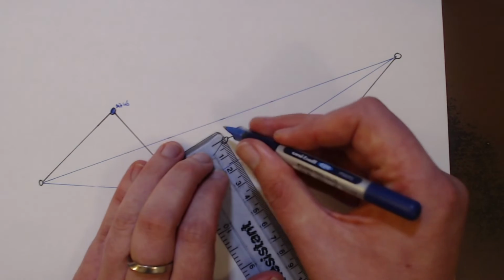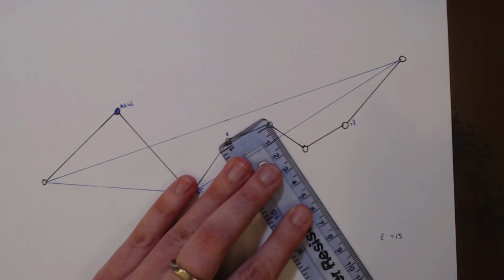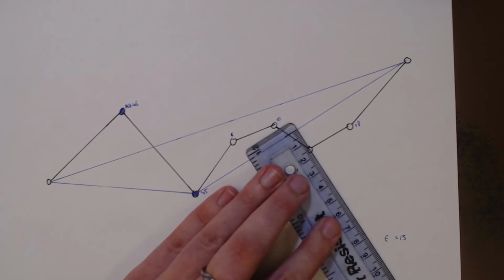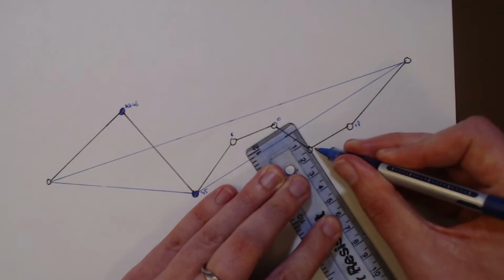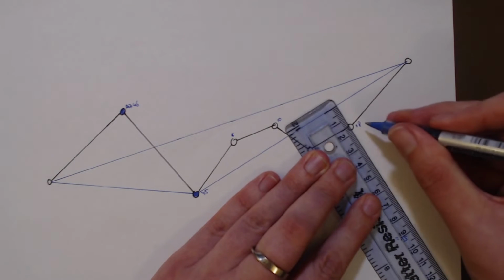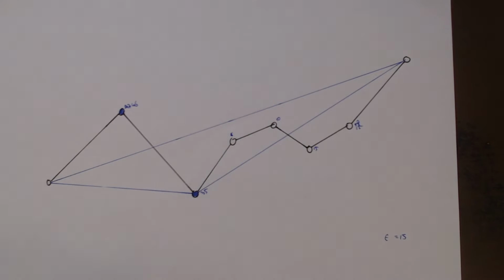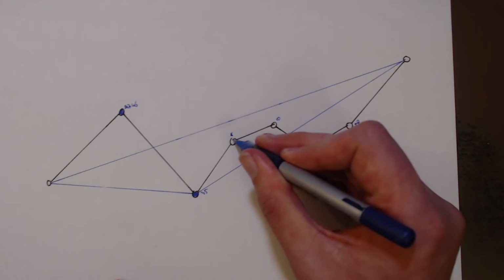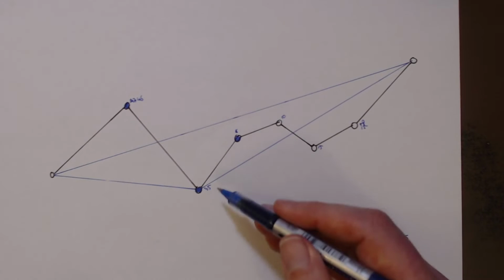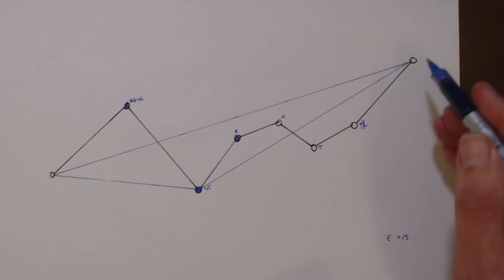This one is 16, this one is 10, 15, and this one is also 15. The one that is furthest away is our 16. 16 is more than 15, our epsilon, so we'll keep the point. This section is already empty, so we'll now look at the next one.